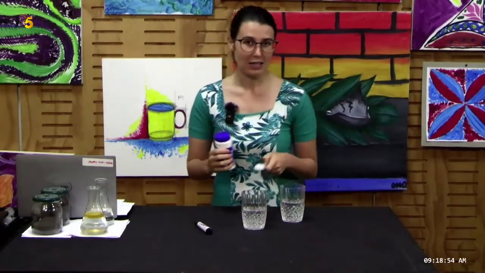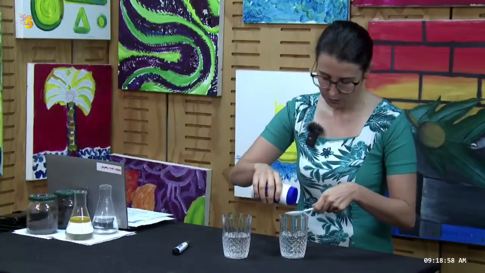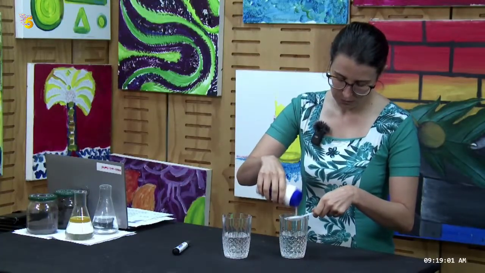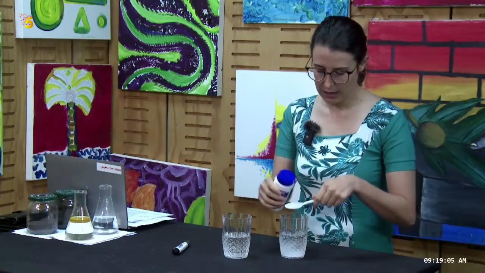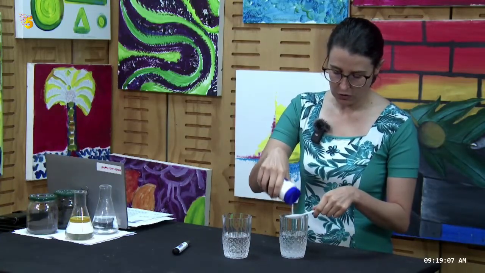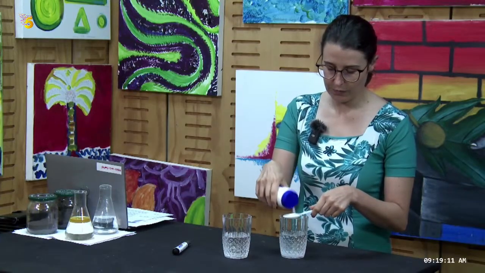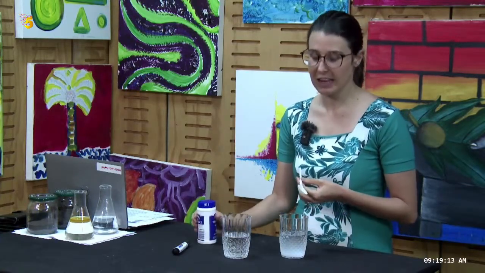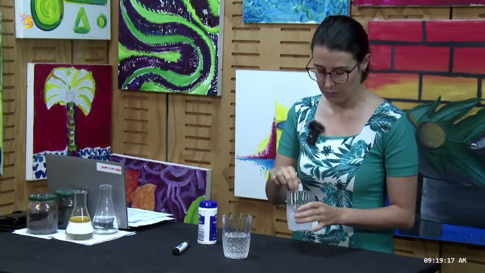So take 2 teaspoons of salt and add them to your salty water. Now once you've added, you'll need to make sure that you give it a really good stir so that the salt dissolves.